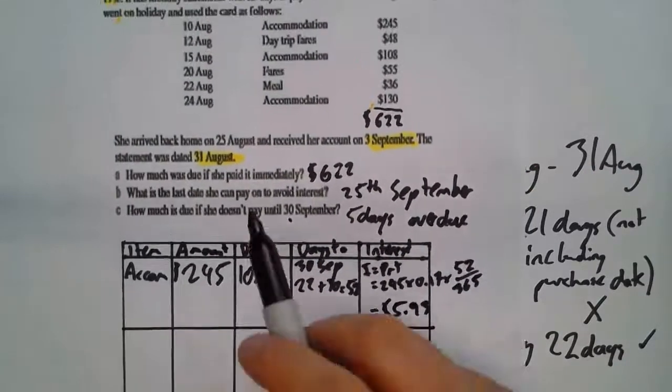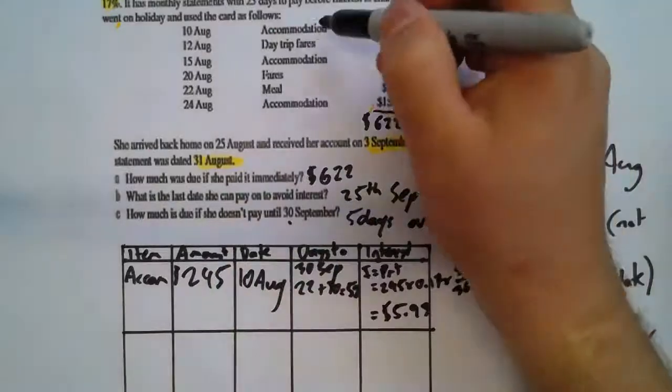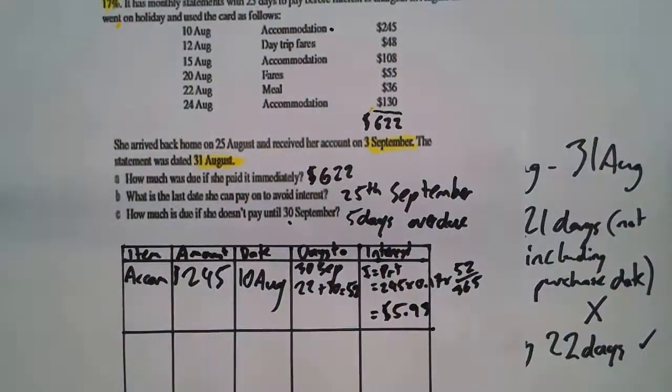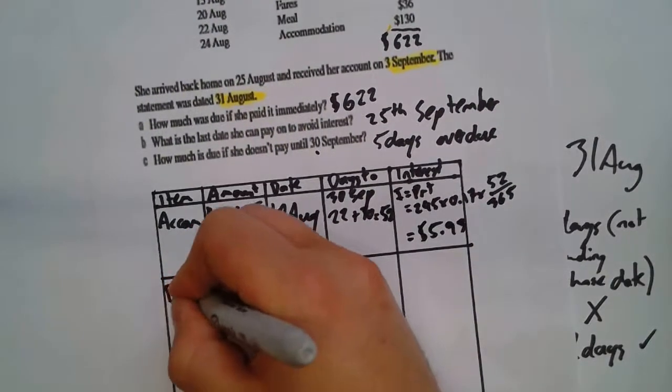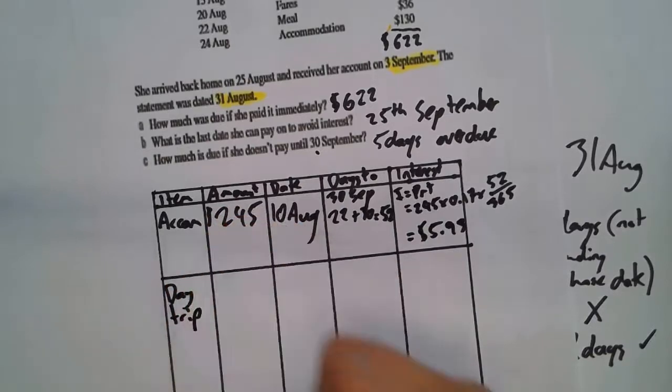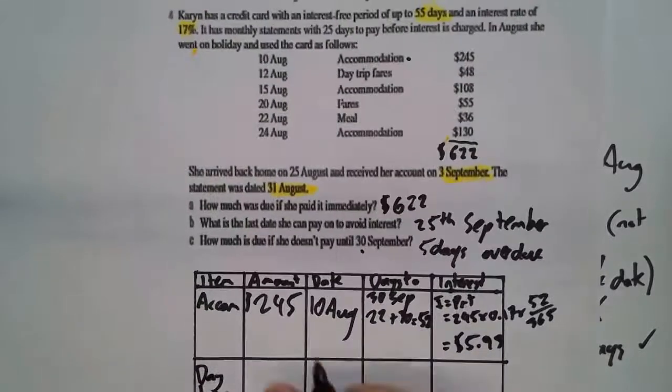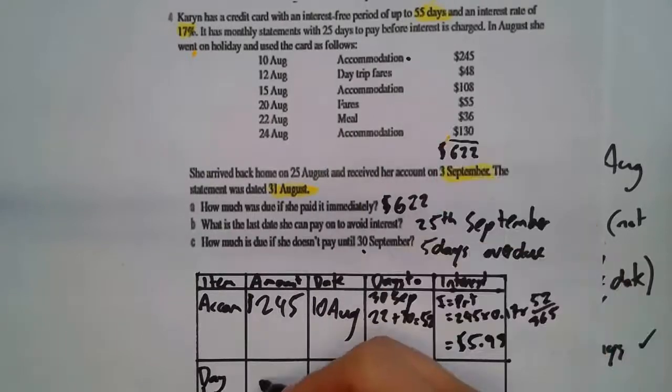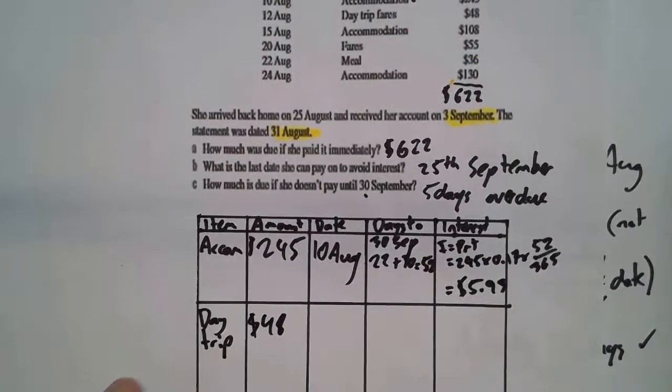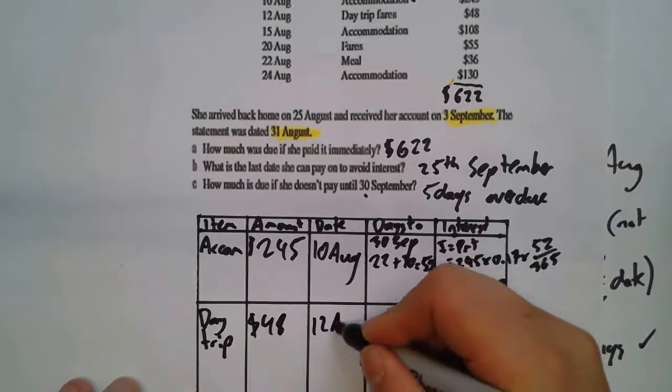Our next item on the list, so we've done accommodation, is day trip fares. Again, it's $48. It's the 12th of August.